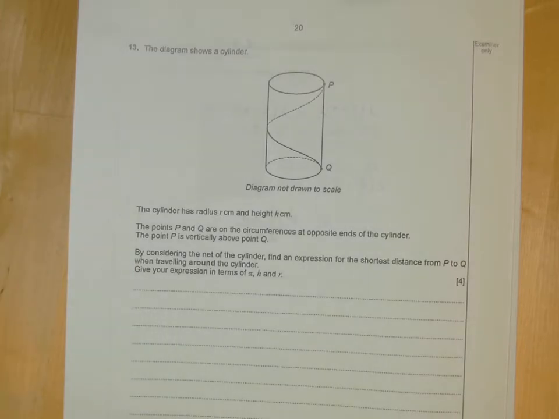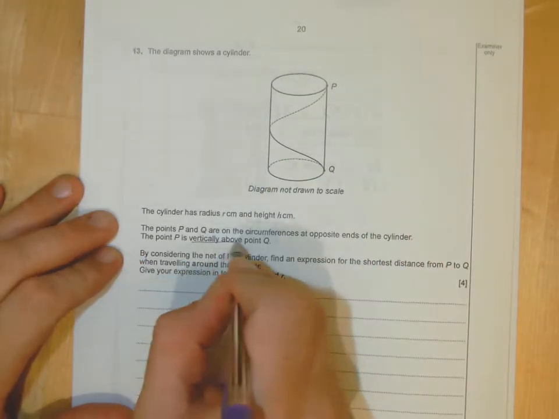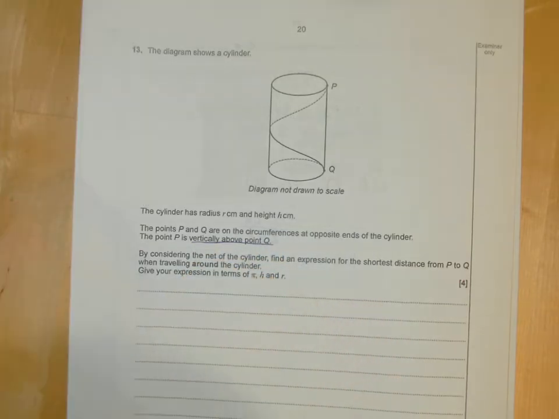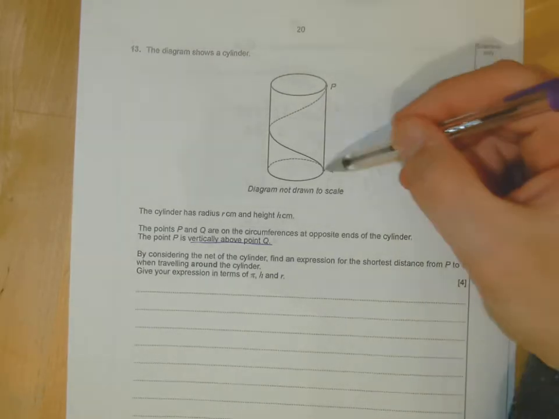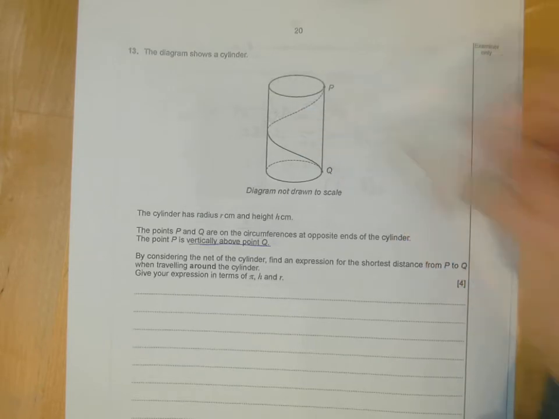around the cylinder. Okay, so you could see here that P is vertically above the point Q. I think that's really important there. Okay, and we need to look at the distance between P and Q. It actually travels around the cylinder, but it's the shortest distance as well. Now, when you look at this, it's as if there's a string going around the cylinder, joining P to Q, right around.